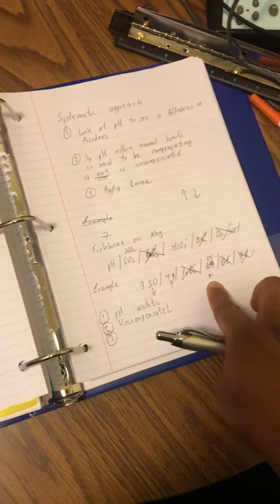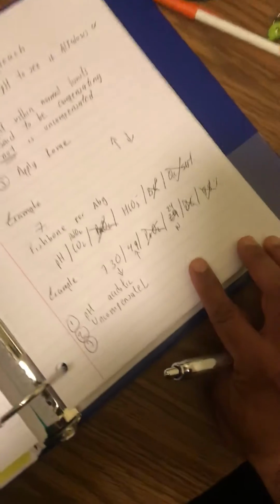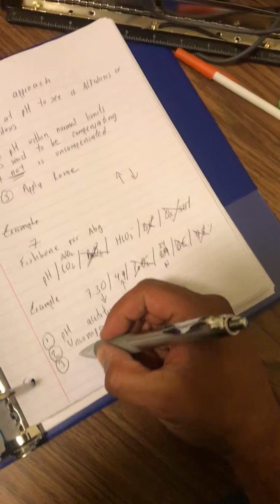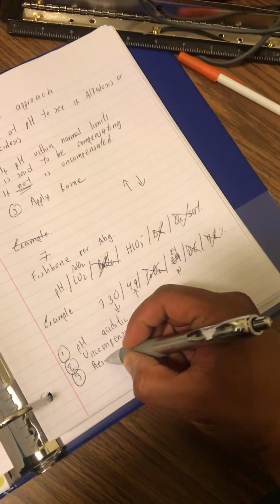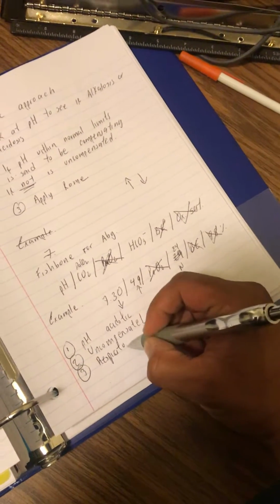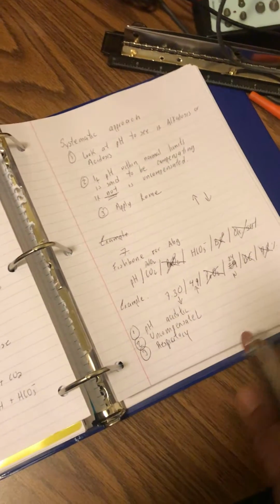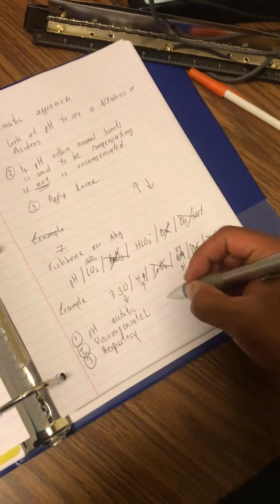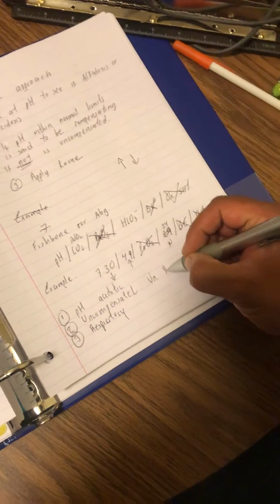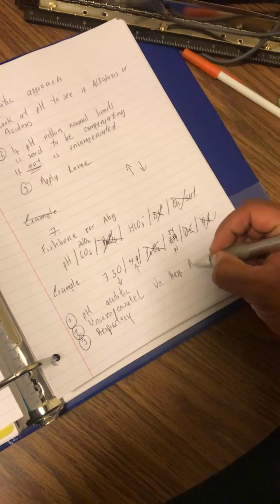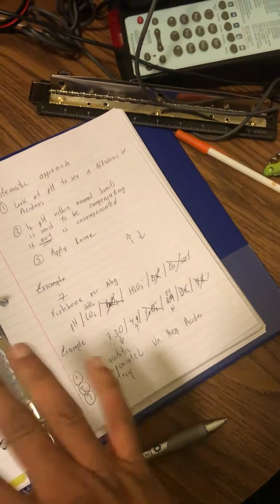Bicarb is neutral, so there's no movement there. So I know for sure that this is a respiratory problem. Once you finish the 3 steps, then you name the ABG. This is an uncompensated respiratory acidosis. Boom, too easy.